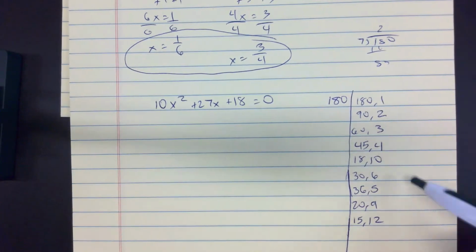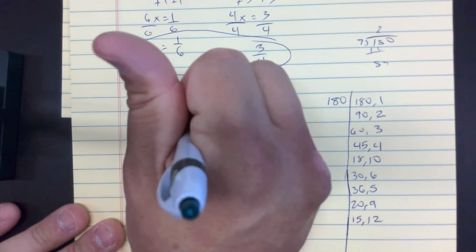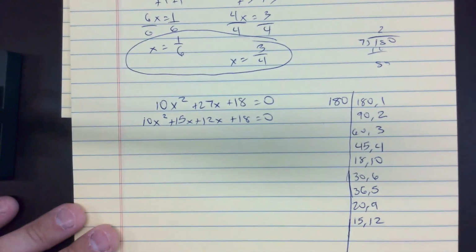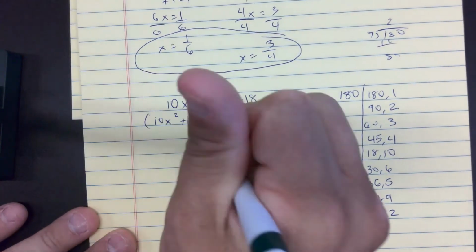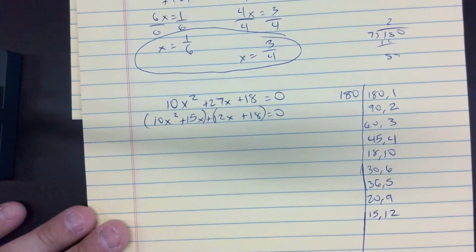But I like making you guys try to work through it to understand that sometimes we have to try a lot of different numbers to get to the solution we want. So our two new numbers are 15 and 12. We replace the middle term with our two new numbers. We have 4 terms, we split it, and we factor each binomial.